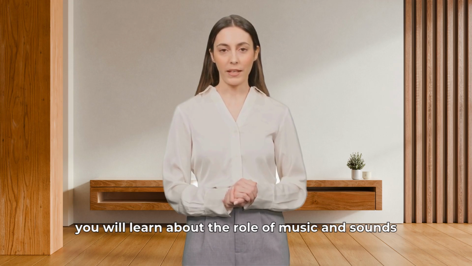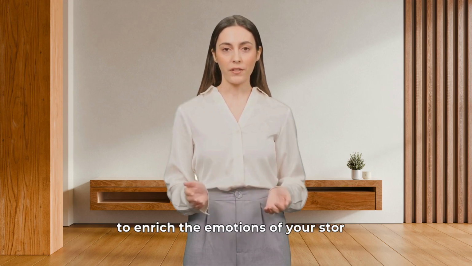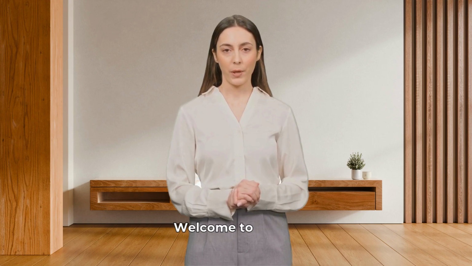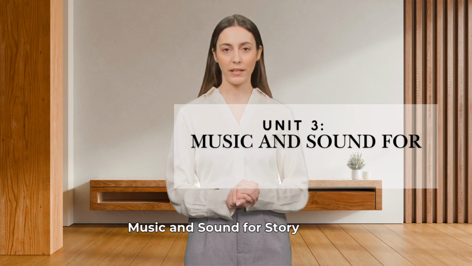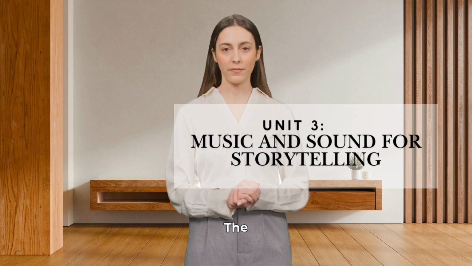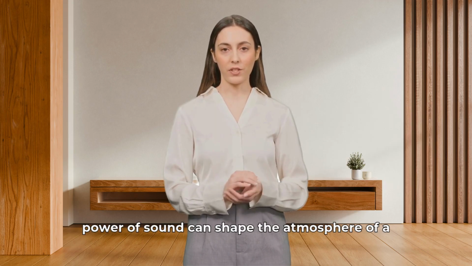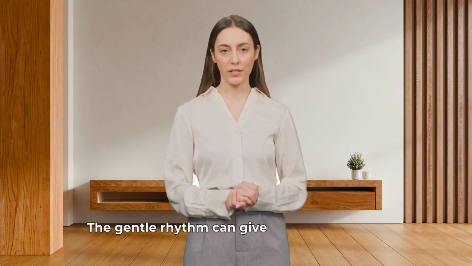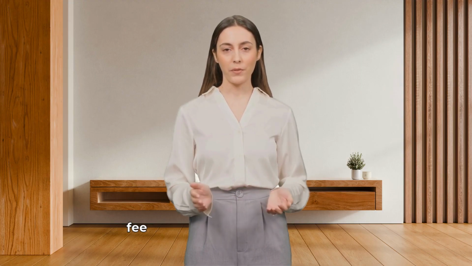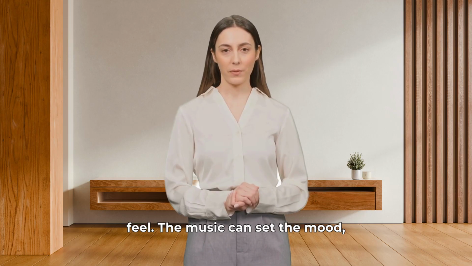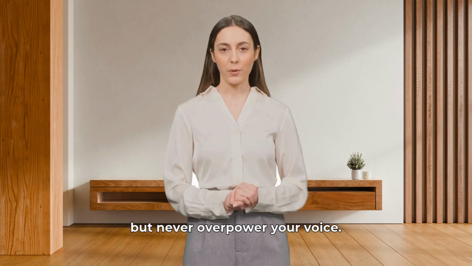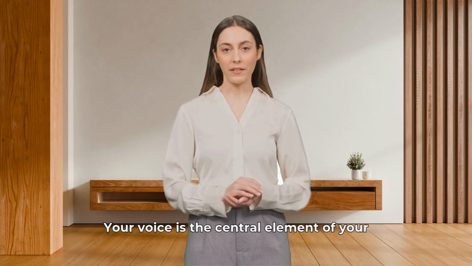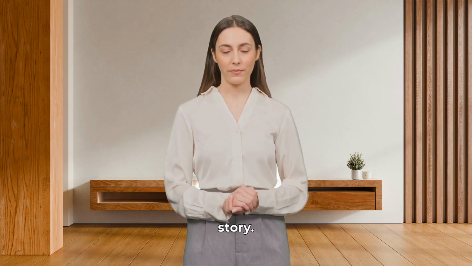In the next unit, you will learn about the role of music and sounds to enrich the emotions of your story. Welcome to Unit 3, Music and Sound for Storytelling. The power of sound can shape the atmosphere of a story. The quiet melody can give a scene a contemplative feel. The gentle rhythm can give a scene a hopeful feel. The music can set the mood, but never overpower your voice. Your voice is the central element of your story.